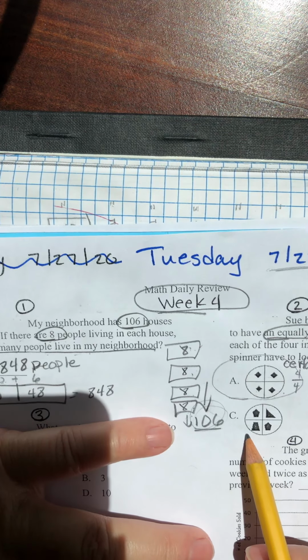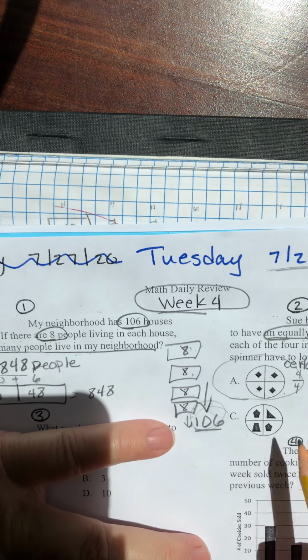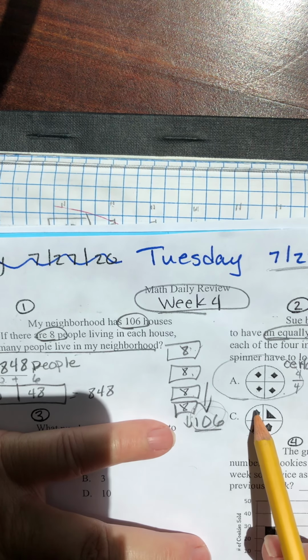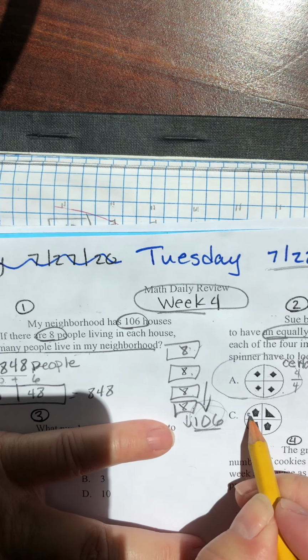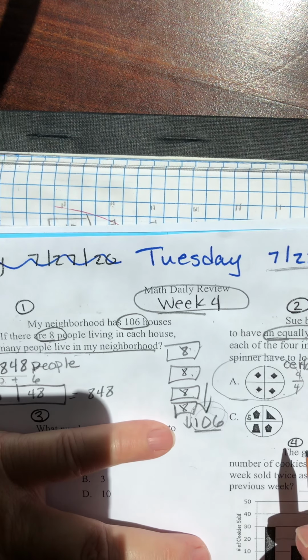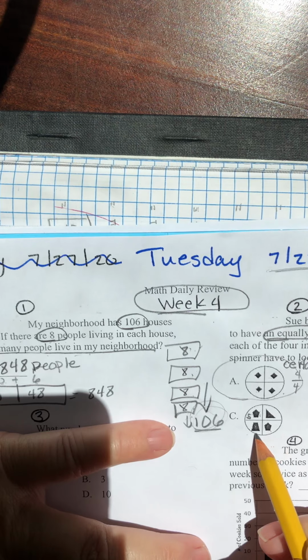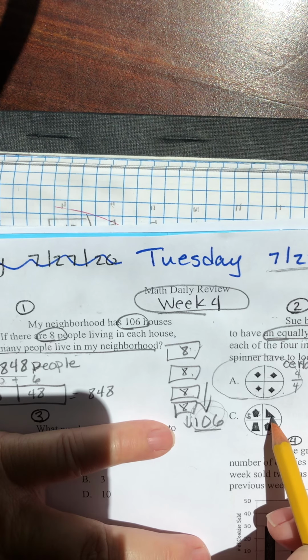C, we've got some geometric figures here. All right, we've got a 1, 2, 3, 4, 5-sided figure. Anybody remember what that is? Pentagon. Okay, we've got 2 pentagons. Looks like a trapezoid here and a rectangle.